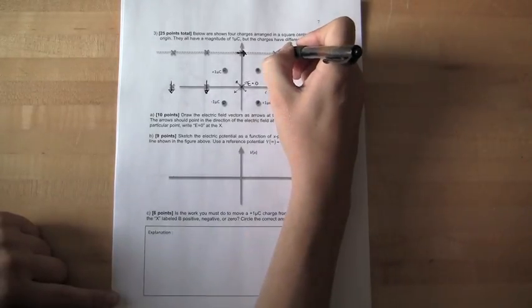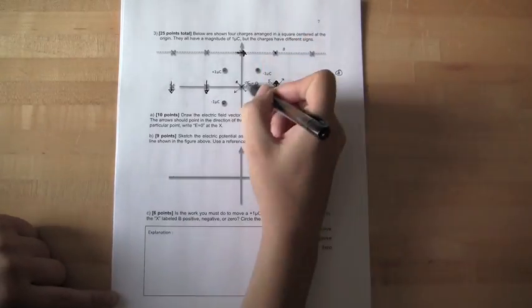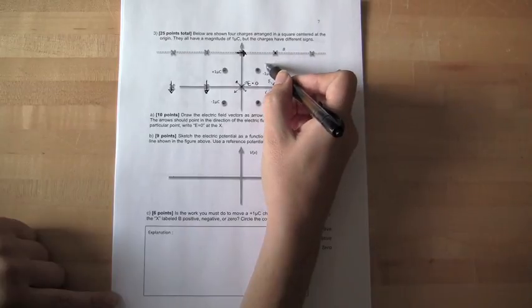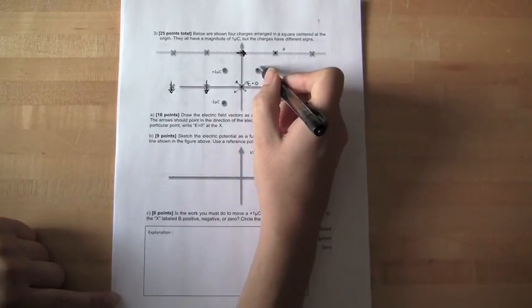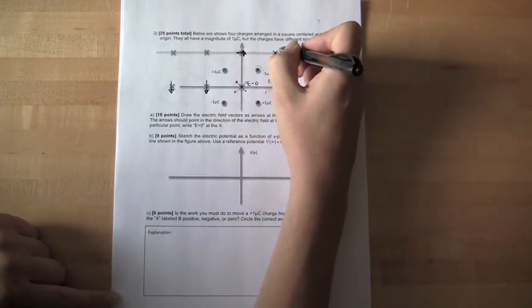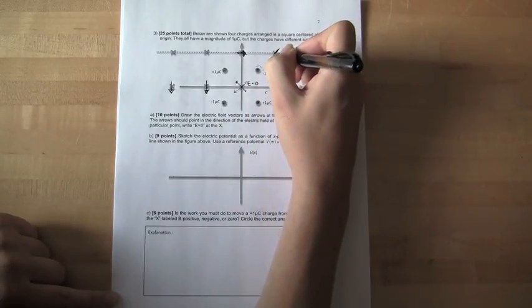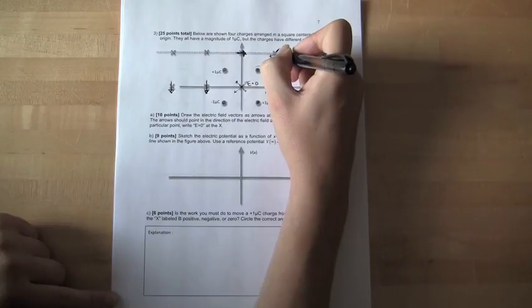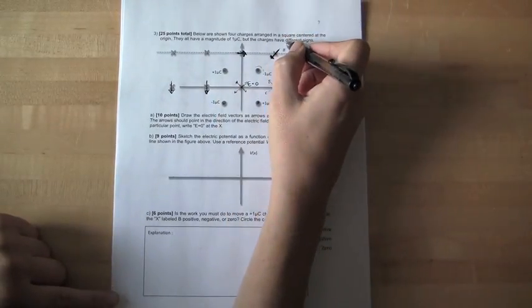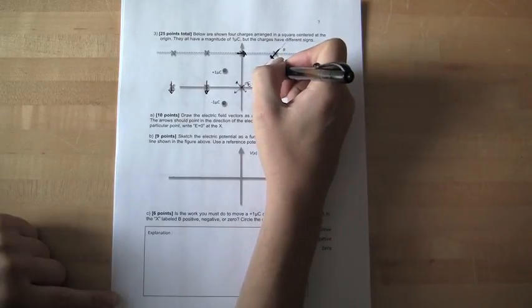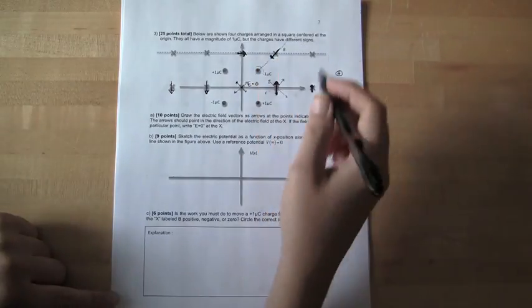If we choose this point here, we're going to be attracted along this line and repelled from these 2, but this is the closest, and the net result will be in this direction, so directly toward this one along this line.